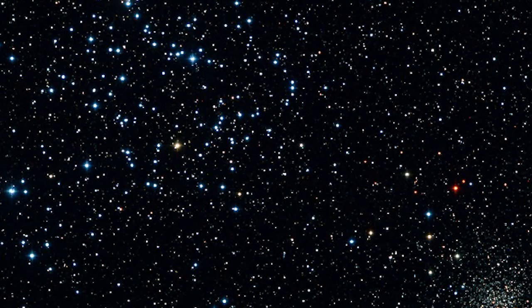Look up into the night sky and you'll see the stars twinkling. At first glance, all the stars look white, but when you look closely, you'll see the actual colors of these massive balls of fire. Some look white, some look bluish, some reddish. So, what is the actual color of these stars?